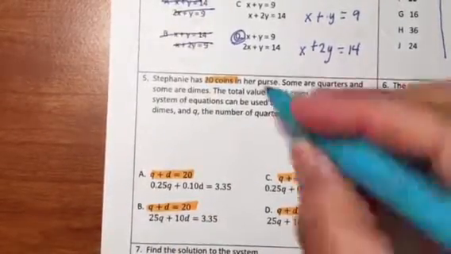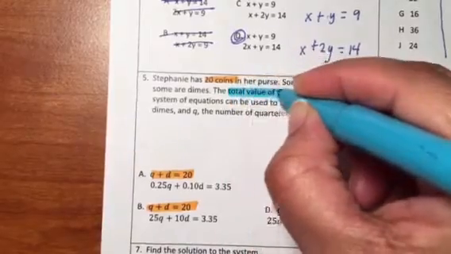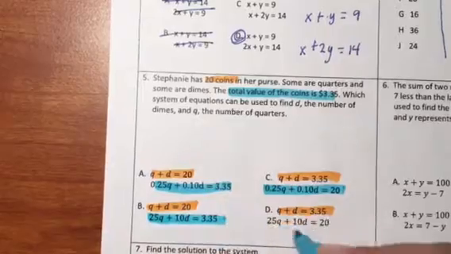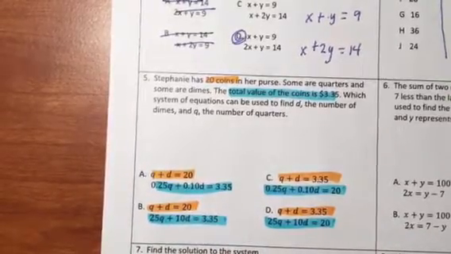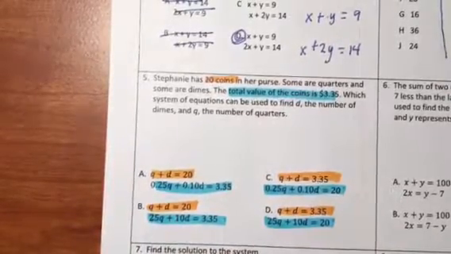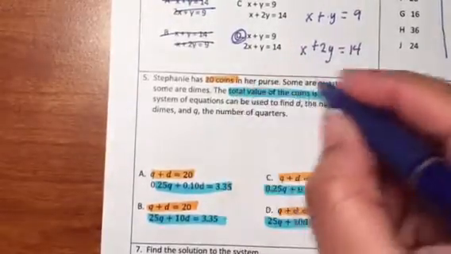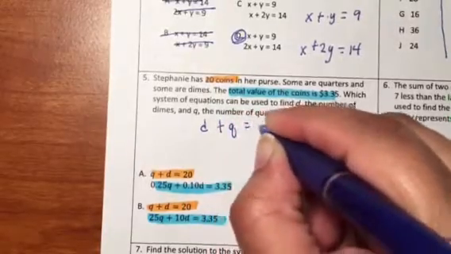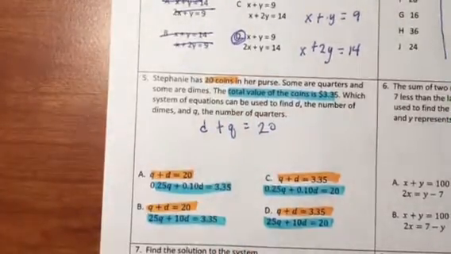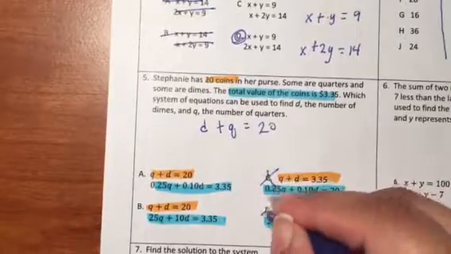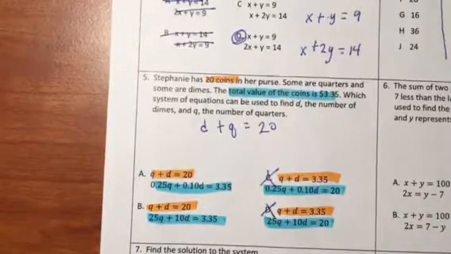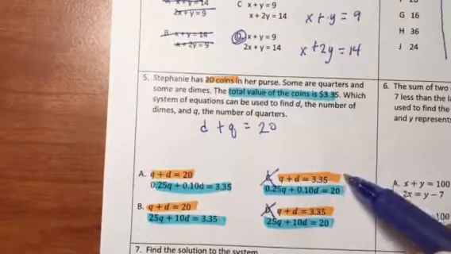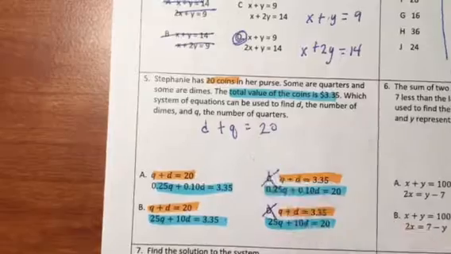Now, the total value, remember this is where I told you money goes with money. So let's see which one's the correct answer. Okay, so I know that my dimes and my quarters have to give me 20 coins. So that means I can cancel out C and D. Why? Because they both equal the wrong number for the Q and D, or D and Q.